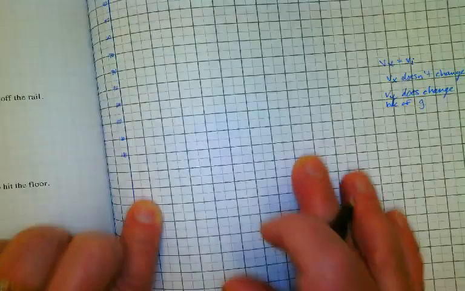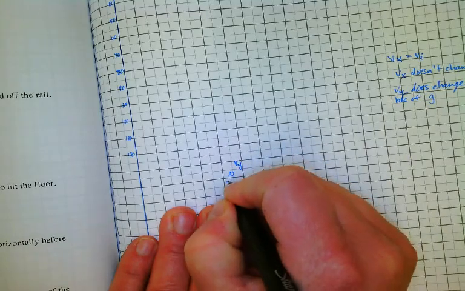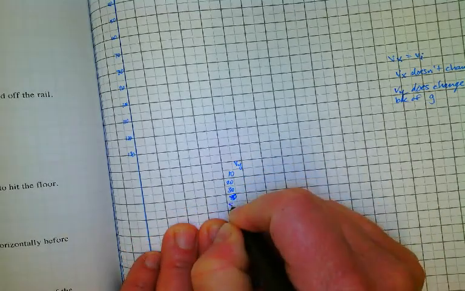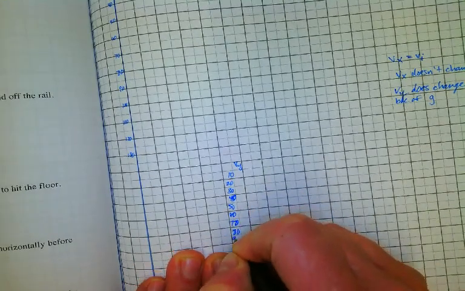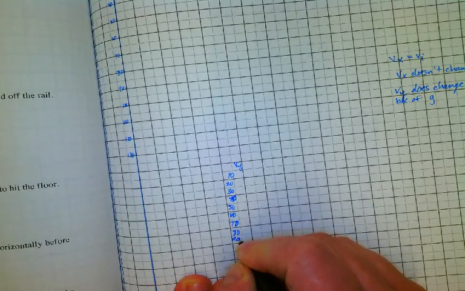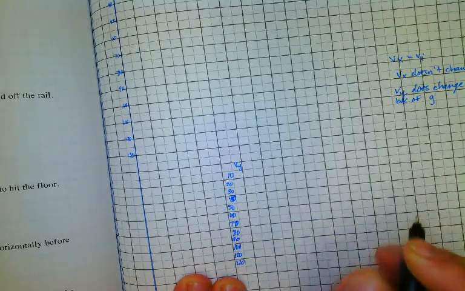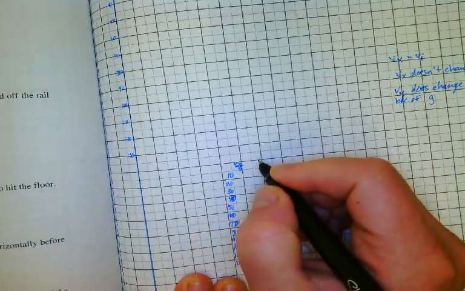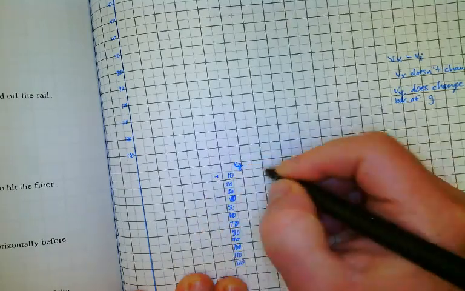We might want to go down here and write 10, 20, 30, 40, 50, 60, 70, 80, 90, 100, 110, 120. What is our Vy at these times going to be? So this is time.